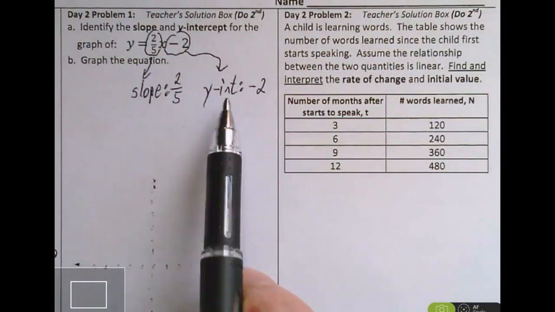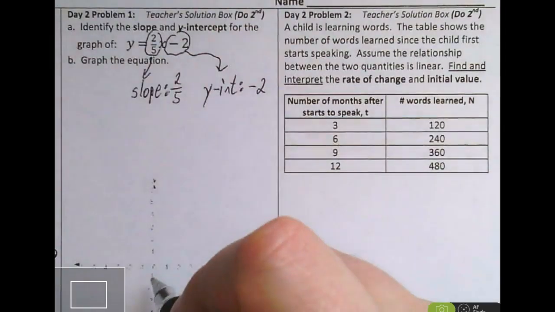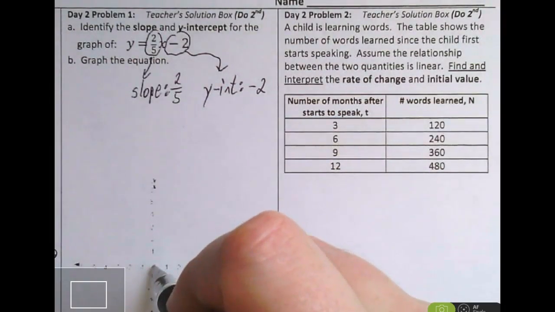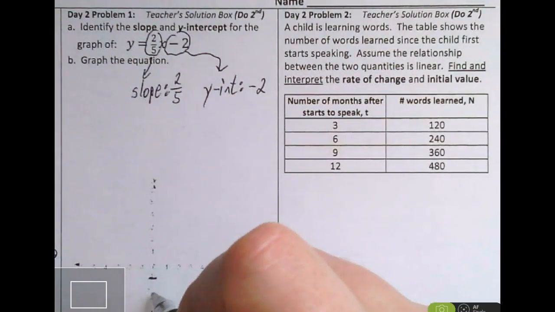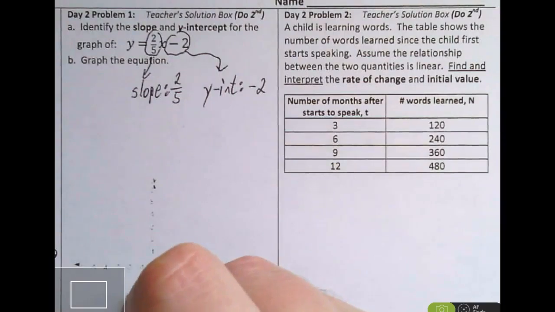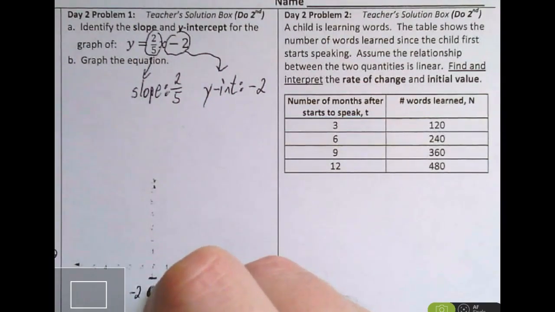Start with the y-intercept. On the y-axis at -2, there's a dot. So here, where the axis cross is the origin, one mark down is -1, and then the second mark down is -2. There's a dot there.